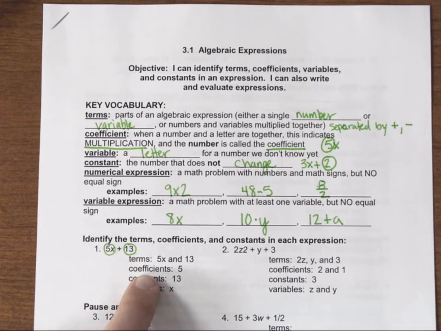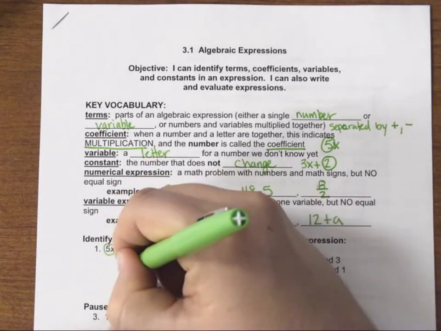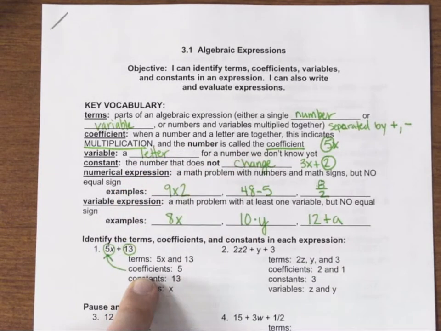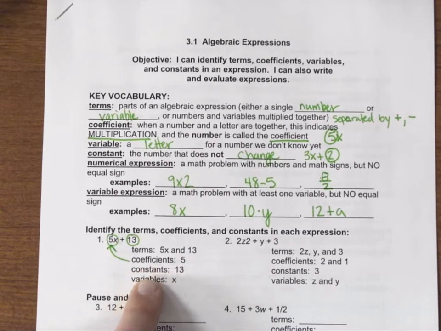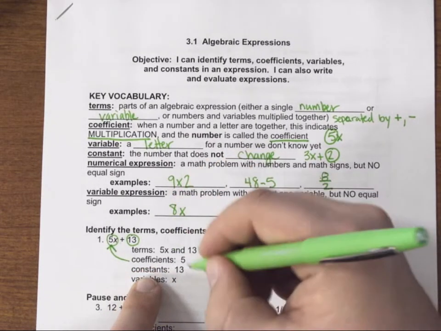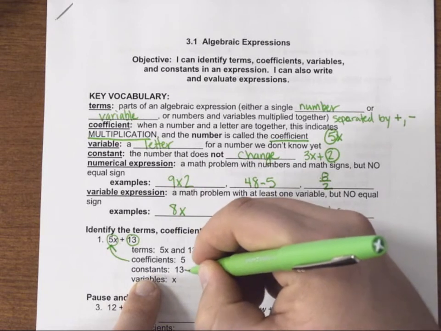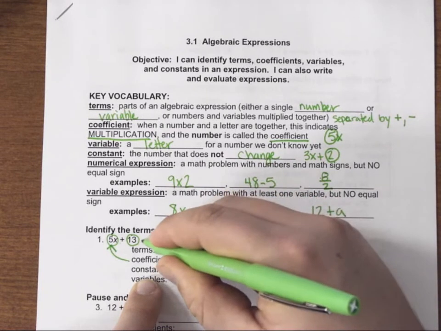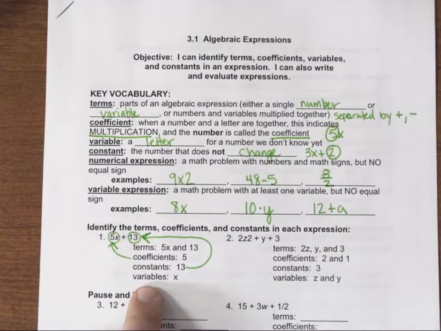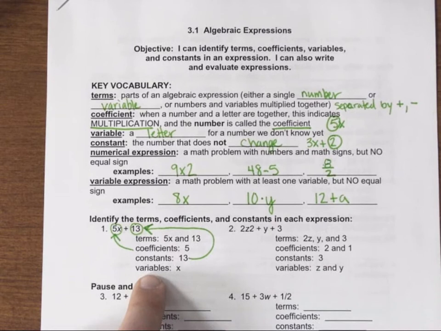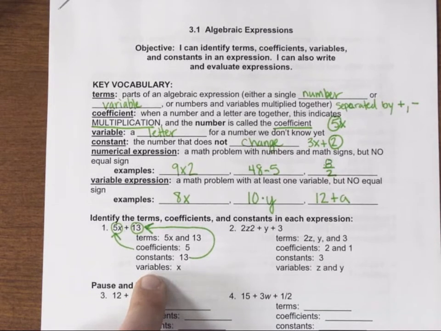What is my coefficient? The 5, which represents how many of a variable I have. What is my constant? My constant is 13, the number that is all by itself that stays the same. And my variable is always just the letter that is being used in my algebraic expression.